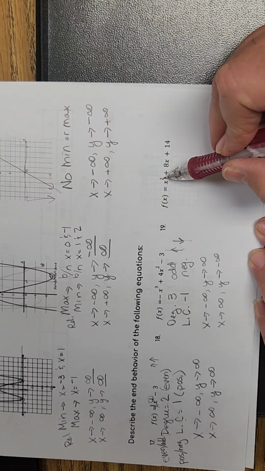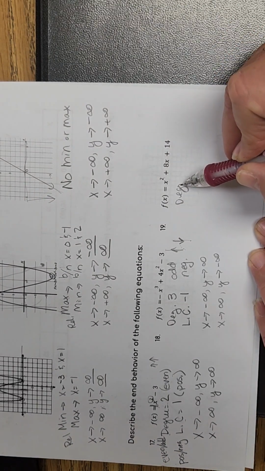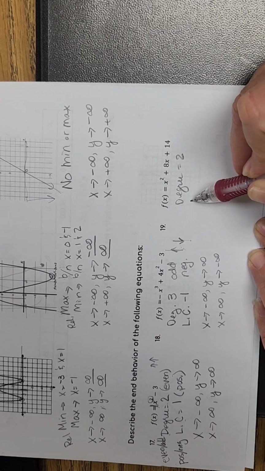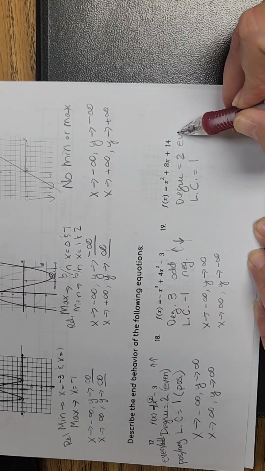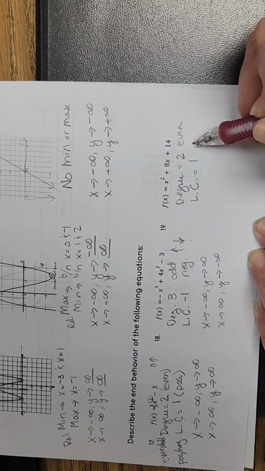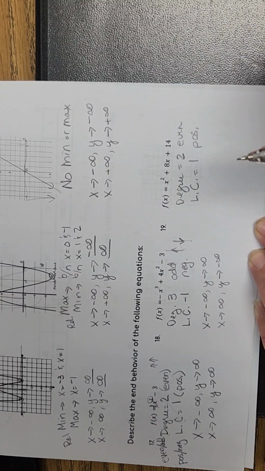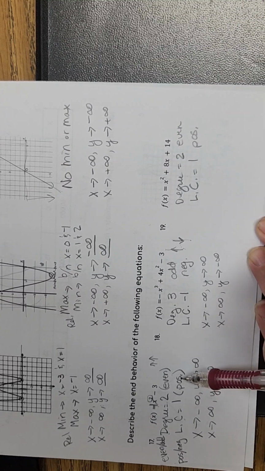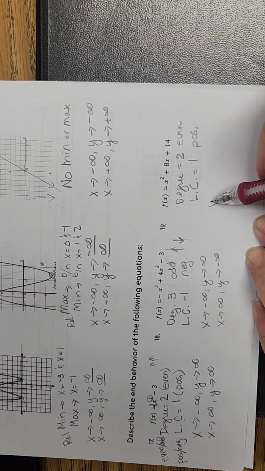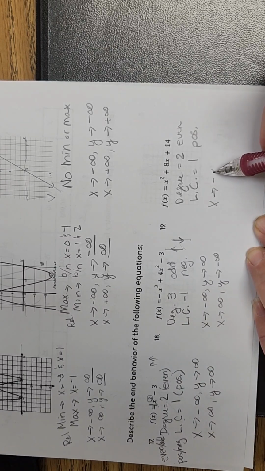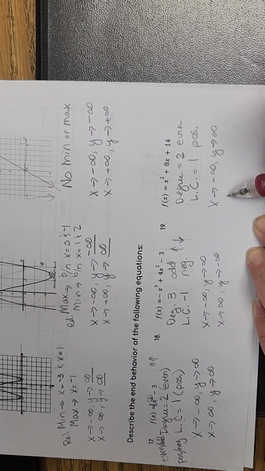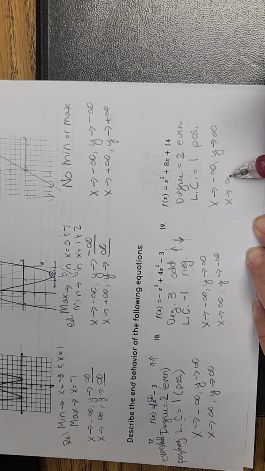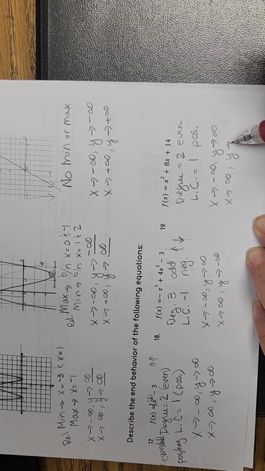And then here, our degree is 2, and our leading coefficient is 1. So even and positive. Okay? So even and positive, that's the same thing as number 17. So as x approaches negative infinity, y approaches positive infinity. And as x approaches infinity, y also approaches infinity.